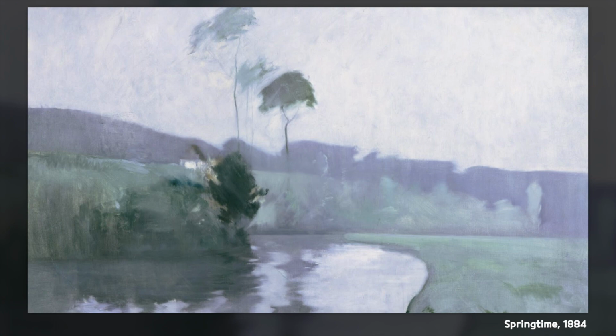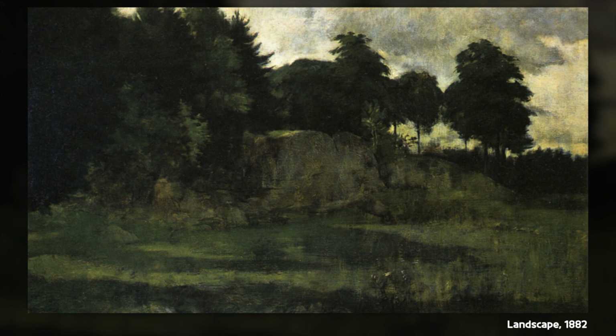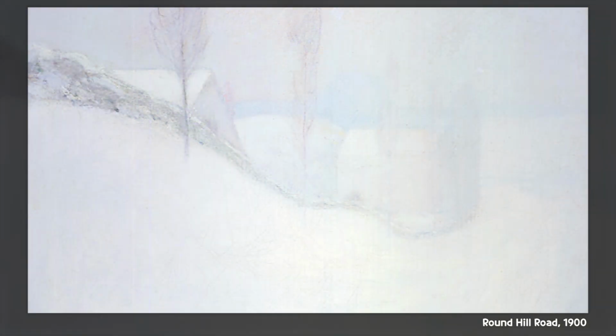When you appreciate John Henry Twachtman's work, it's important to take a moment to observe and immerse yourself in the atmosphere he creates within his paintings. Here are a few points to keep in mind. First, focus on the overall mood and atmosphere of the painting.